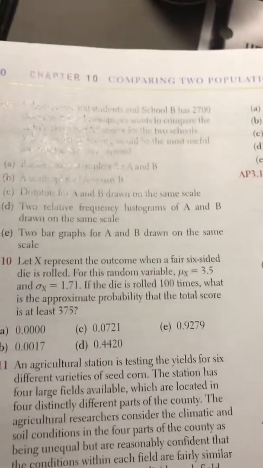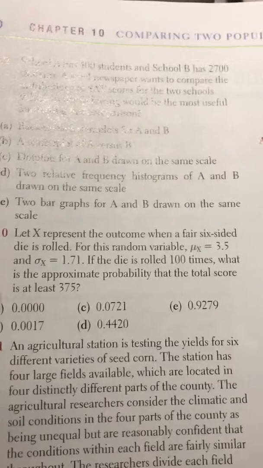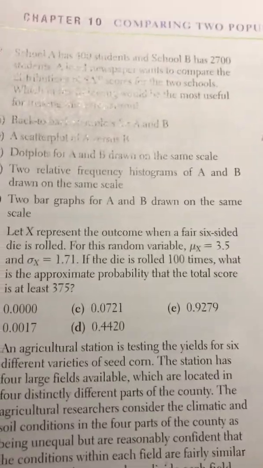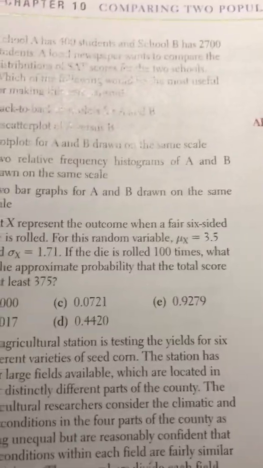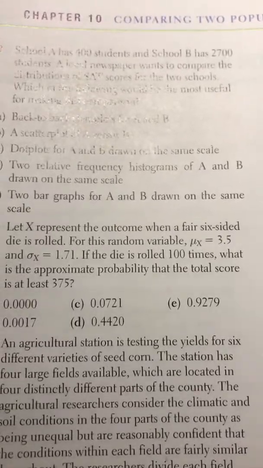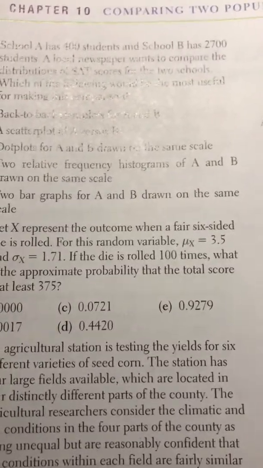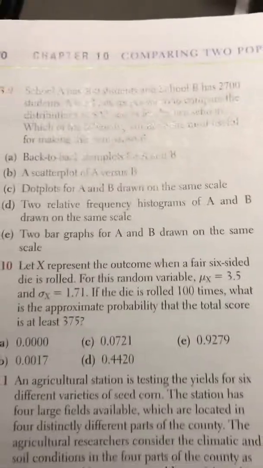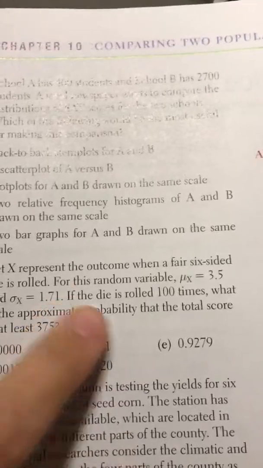Okay, so let's look at the question really quickly. It says, let X represent the outcome when a fair six-sided die is rolled. This is a random variable. So we don't really know if it's normal, but we do know that it's random, so we don't know the distribution. And mu is 3.5 and the standard deviation for a single roll is 1.71.